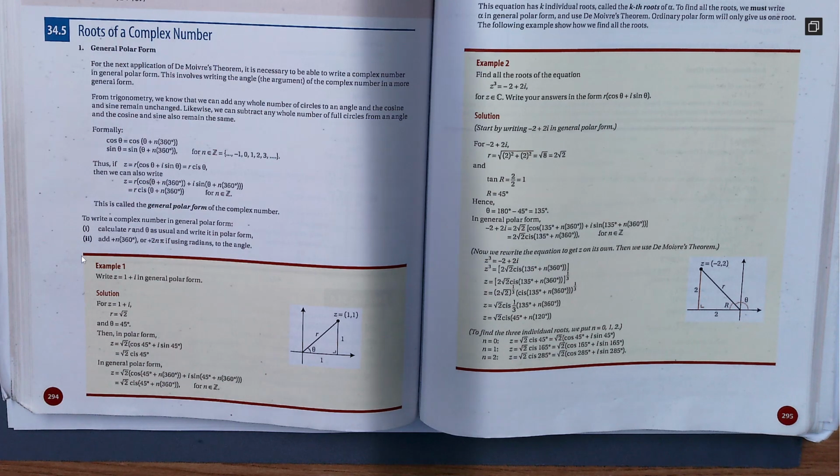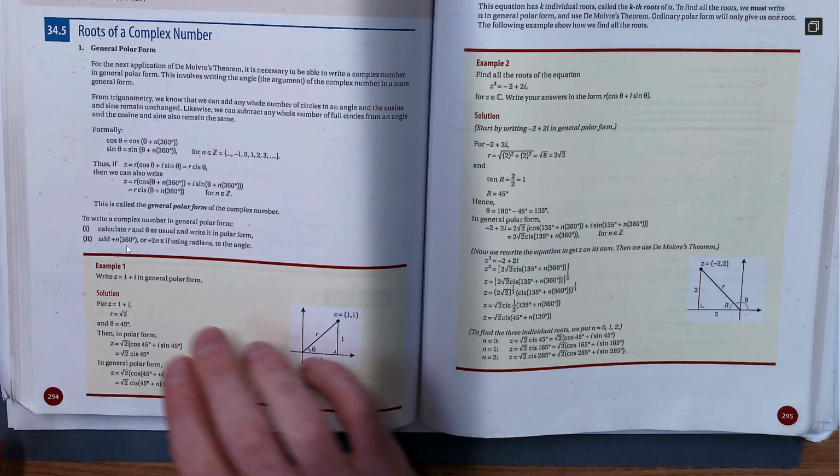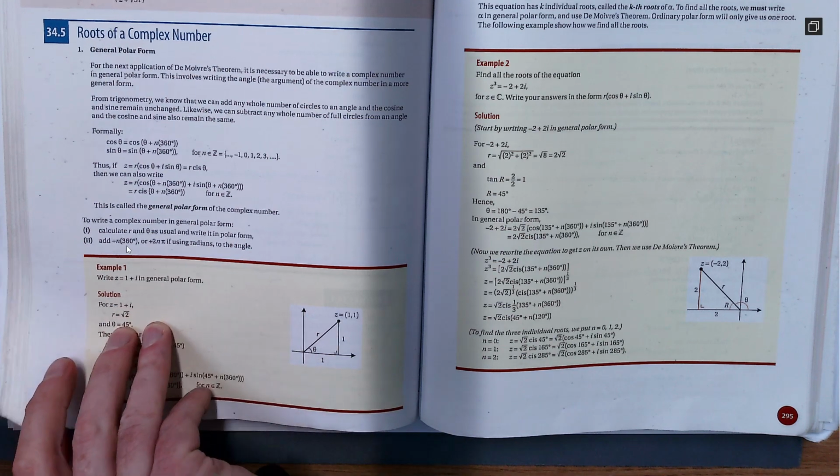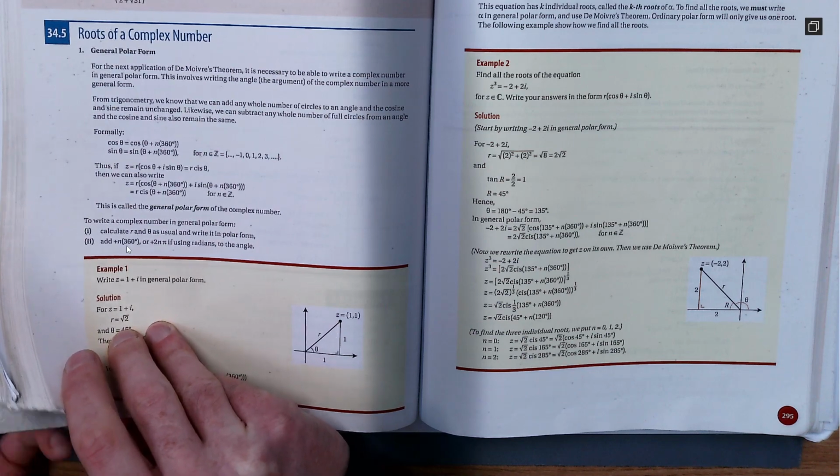Now, to write complex numbers in general polar form, calculate r and theta as usual and write in polar form, and then just add plus n360 to the angle, or 2 pi n if using radians. So that's basically the partition. Very straightforward. And then you write the general polar form. Just add n360 to the angle.